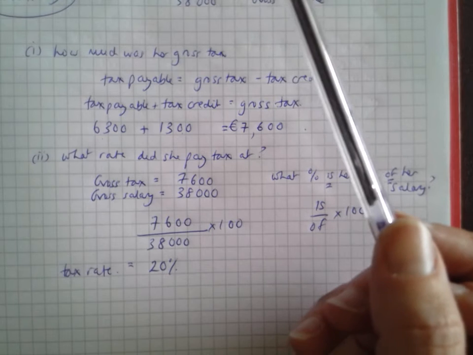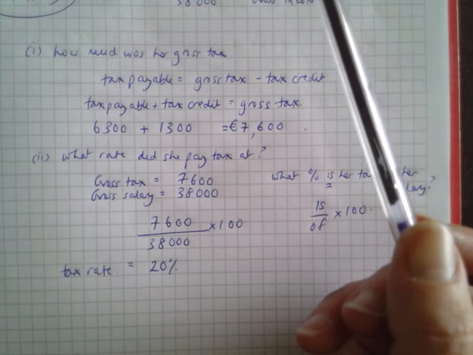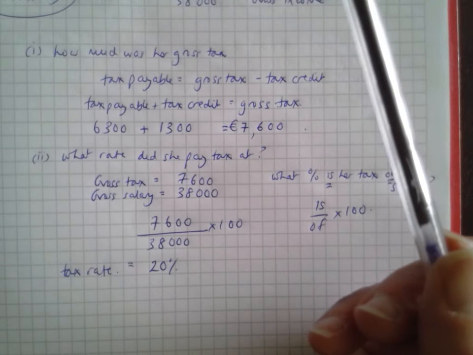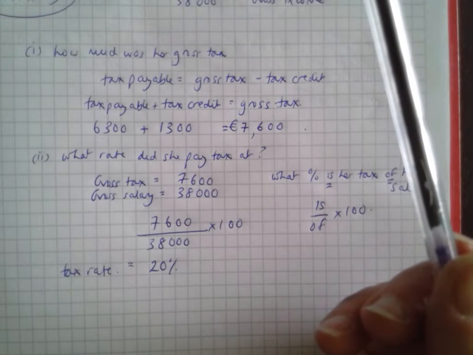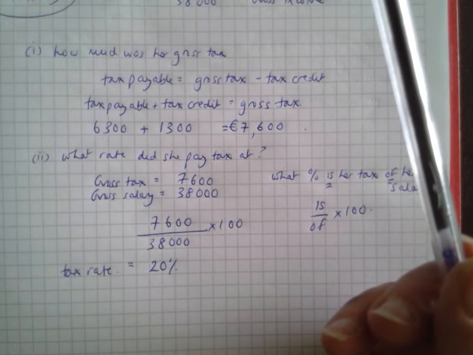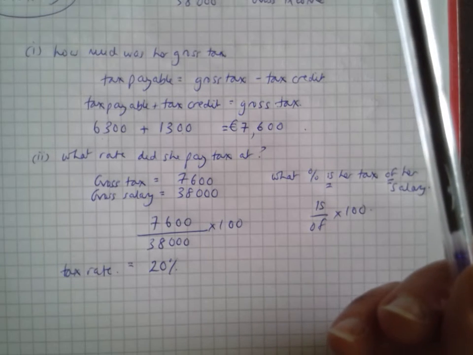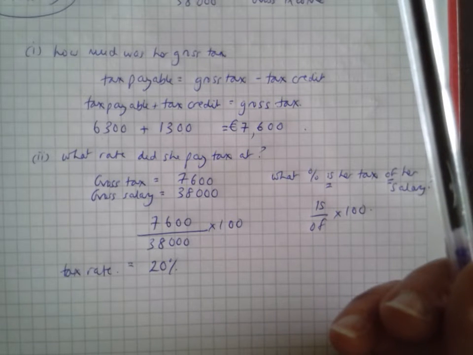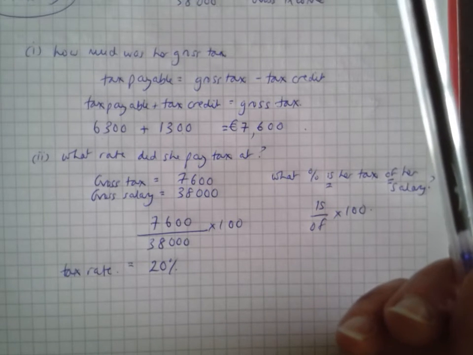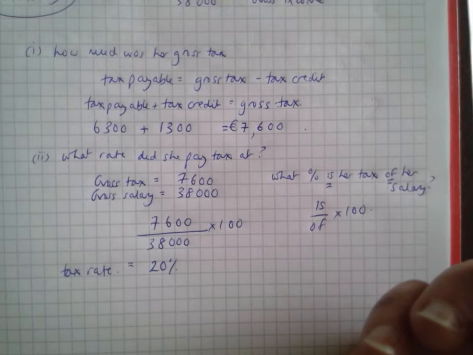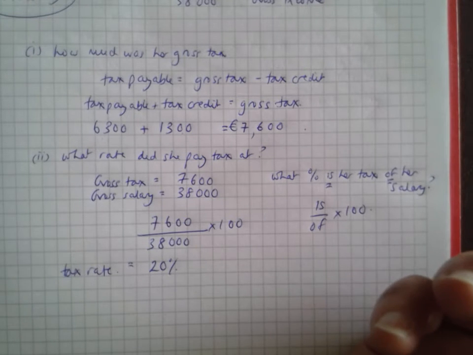He then handed her back 1,300, and he was left with 6,300. But if he hadn't given her that 1,300, that was the amount she was supposed to pay. The 1,300 was kind of a gift back to her of her own money, that he said she didn't need to pay.